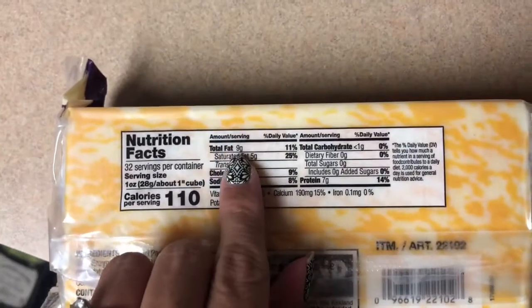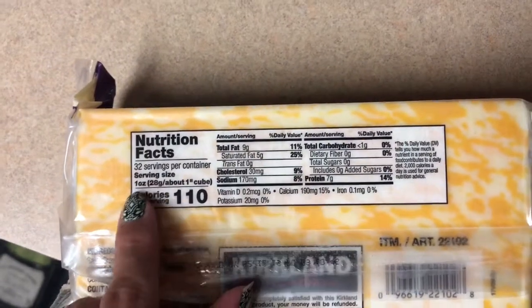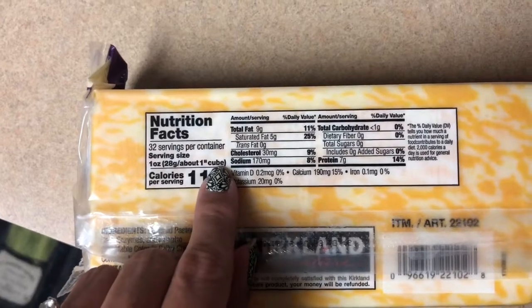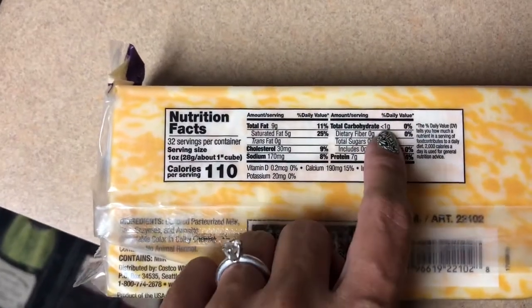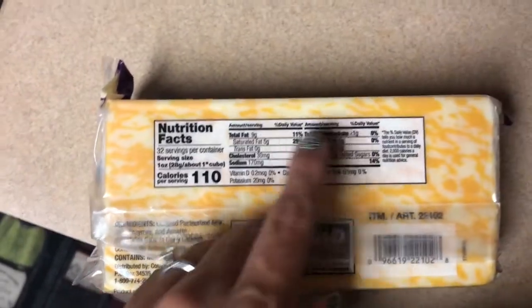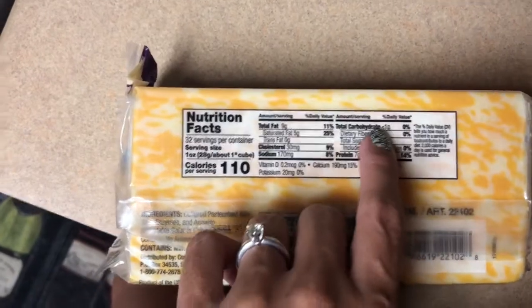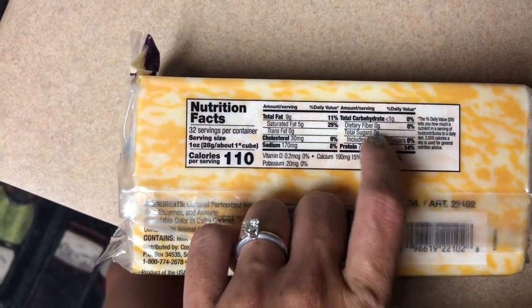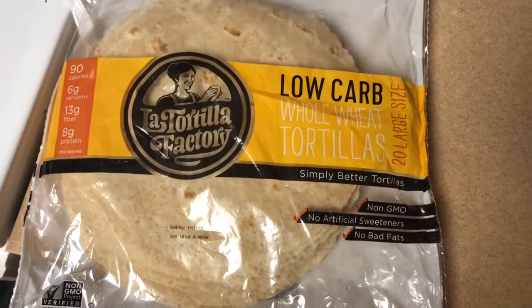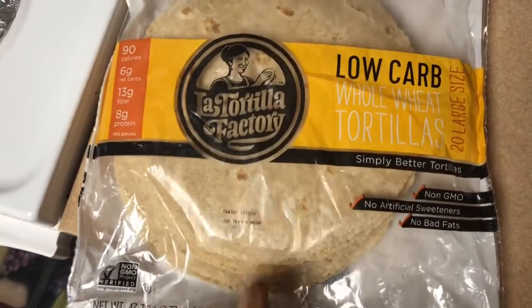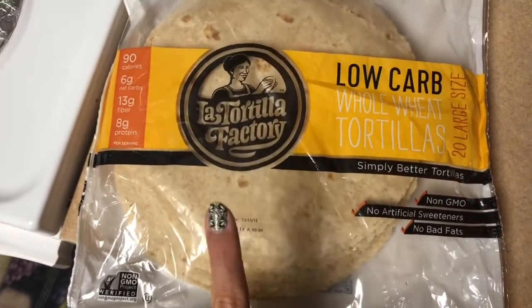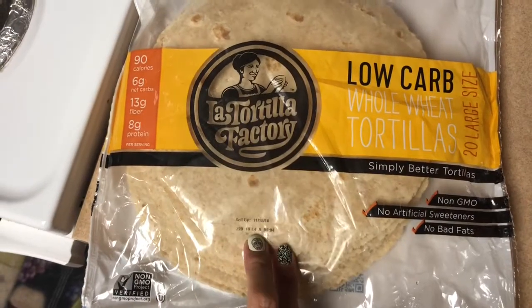But you can see total fat is 9 grams, and that's for a 1 ounce, 1 inch cube. Carbs is less than 1 gram. But remember, if you have multiple servings, that carb count is going to go up. So keep that in mind. Okay, if you are following a strict keto diet, wheat is not allowed on keto. So this would not be something that you would eat.